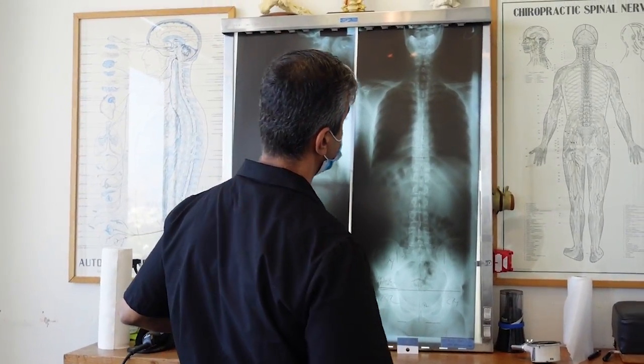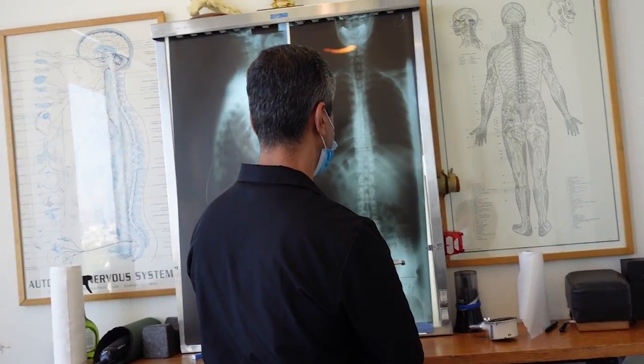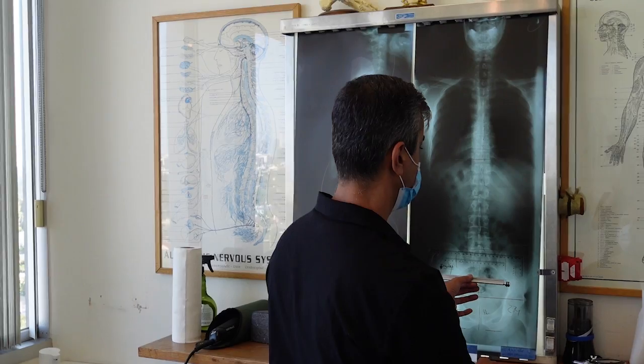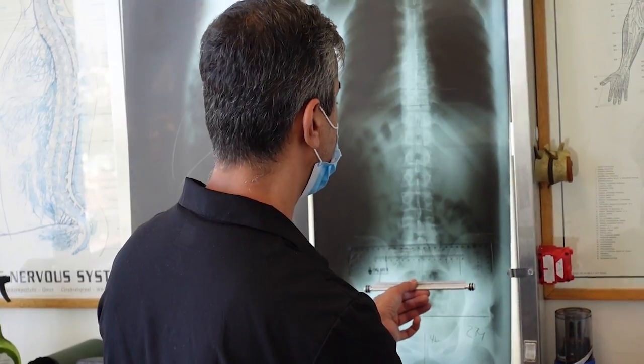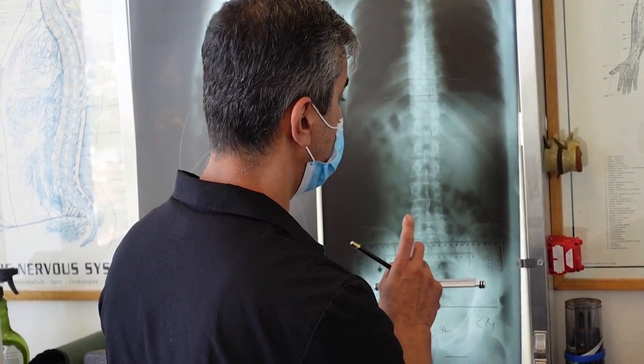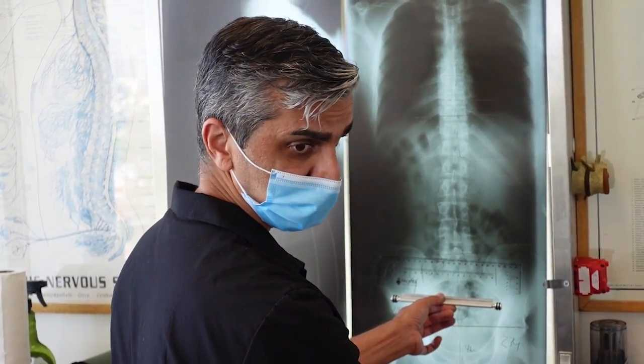Now, let's continue. Look, it's like this, but it should be like this. The next one to go off once this is fixed is your 5. 5 is level based on this, but if I fix this, 5 is off.